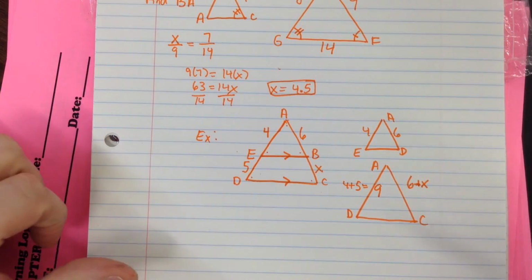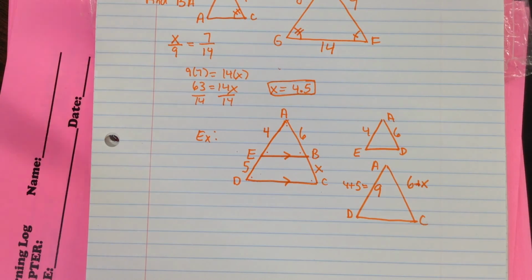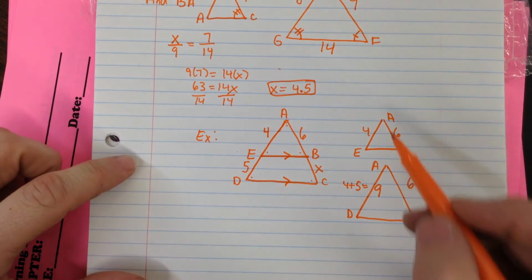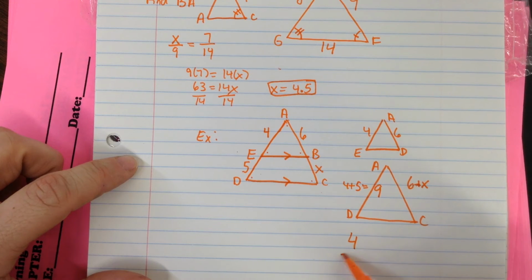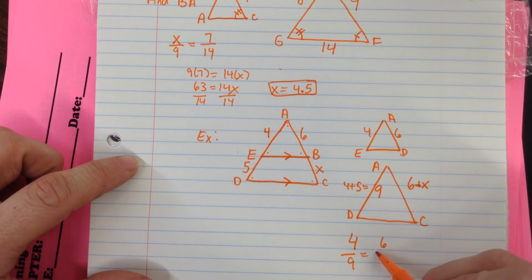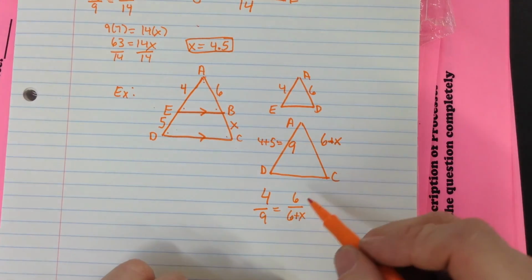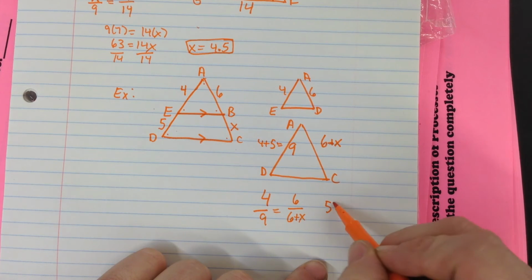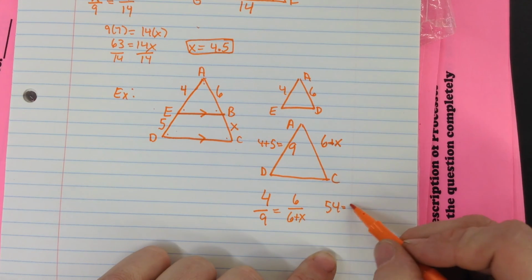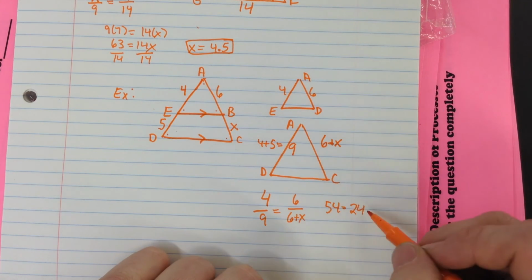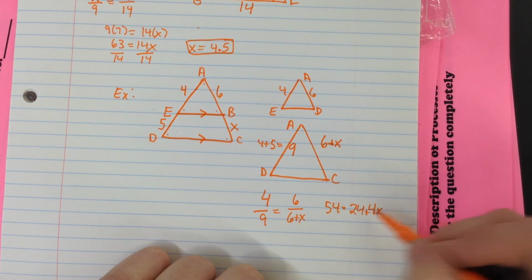So at that point, we're going to go ahead and write a proportion, just like we did in the last problem. The 4 goes with the 9, and the 6 goes over the 6 plus x. From this point on, all we're going to do is cross multiply. 9 times 6 is 54. 4 times 6 is 24. 4 times x is 4x.